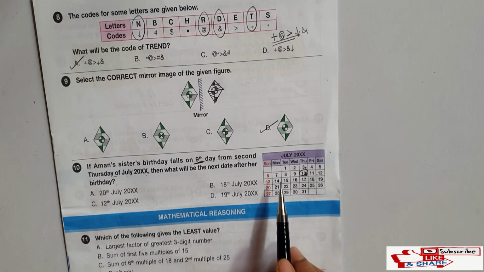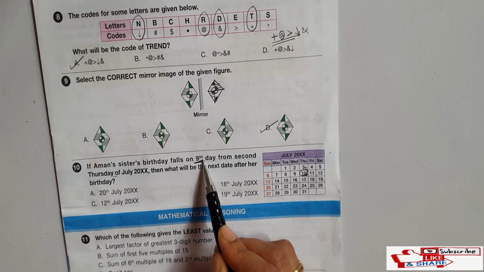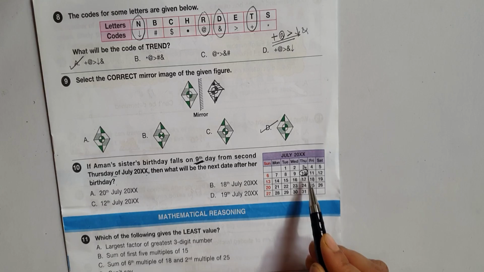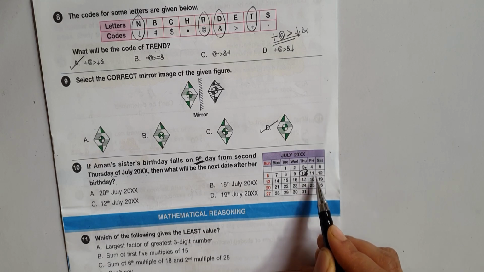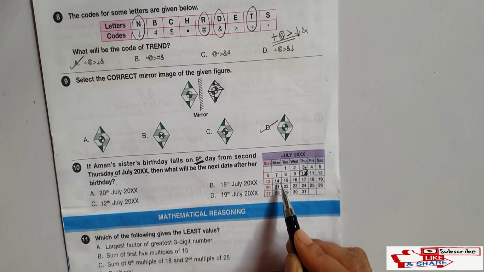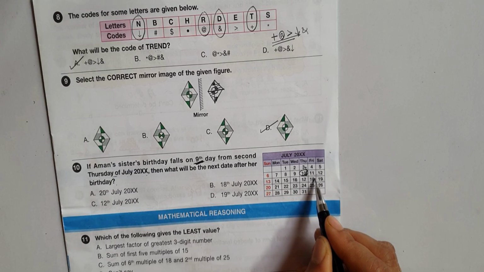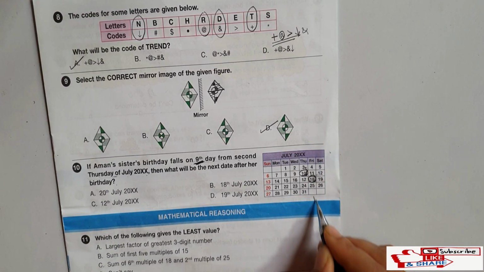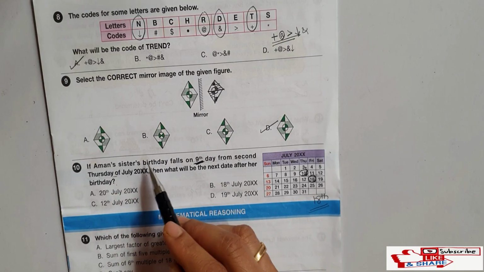In this type of question, when we take this ninth day, we have to include this day also, so we have to start from 10th. So the 10th day, that is 1, 2, 3, 4, 5, 6, 7, 8, 9. So Aman's sister's birthday is on the 18th.